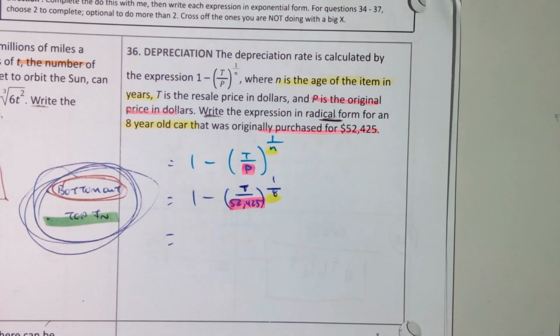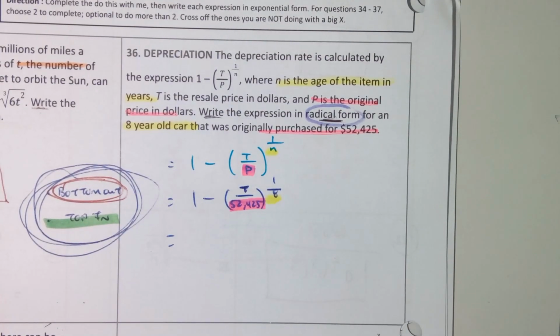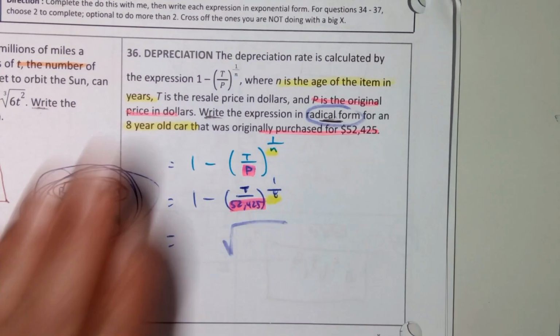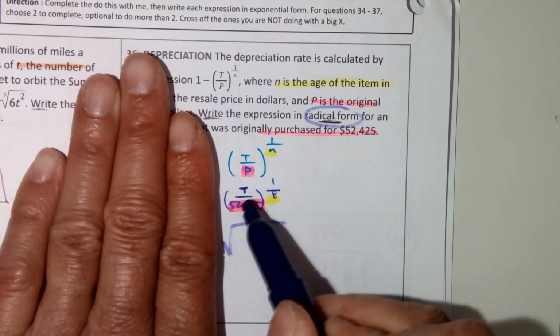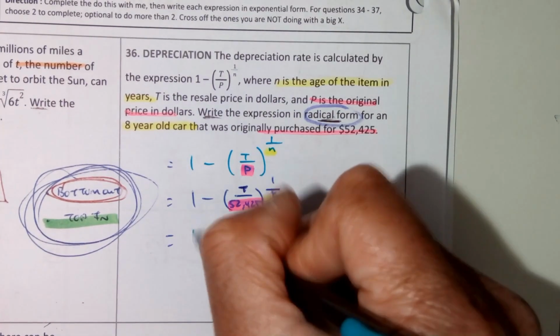Okay, T, we didn't find anything, so we're basically going to leave T there. Okay, so now our goal is to write this in radical form, and radical form means it has a radical sign. So let's go ahead and get a radical sign here, and the right side here is that the 1/8 is tied to this purple blob here. The 1 minus does not have a rational exponent, so we can just write it there.